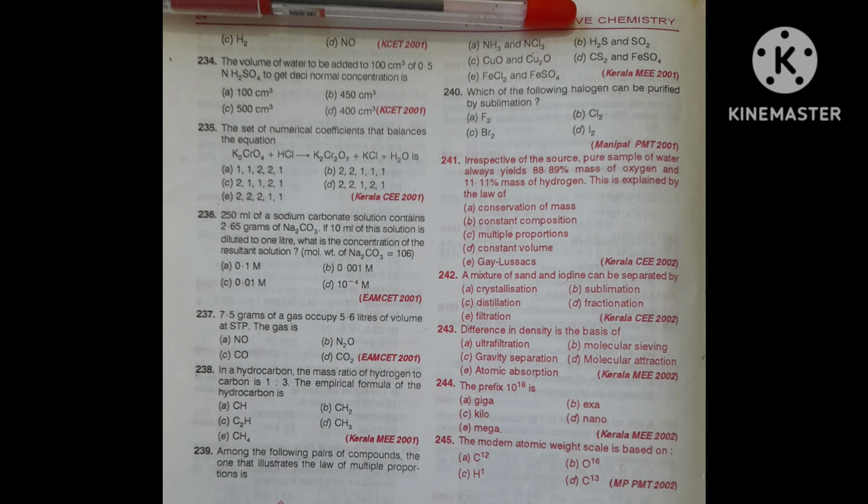Again I am reading one more time. Difference in density is the basis of first, ultrafiltration; second, molecular sieving; third, gravity separation; fourth, molecular attraction; fifth, atomic absorption. This also you can answer very quickly by seeing the question. You can tell within 3 seconds.